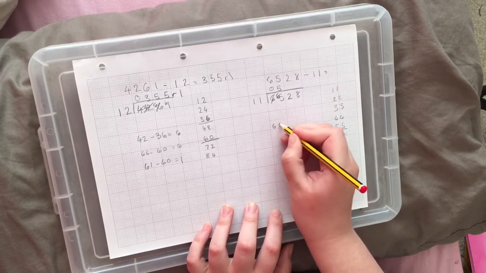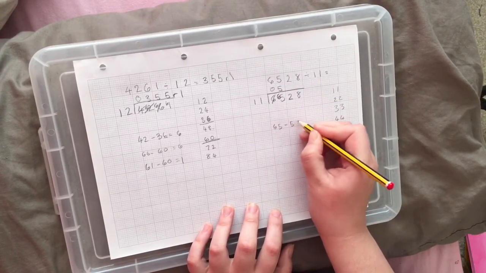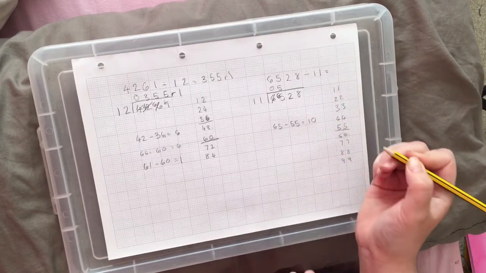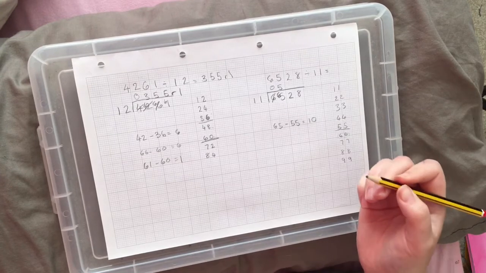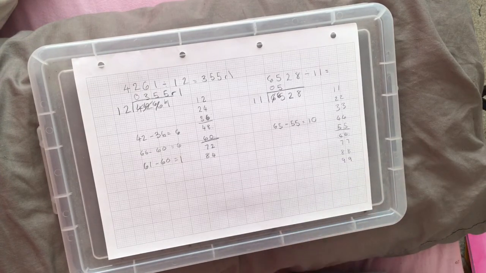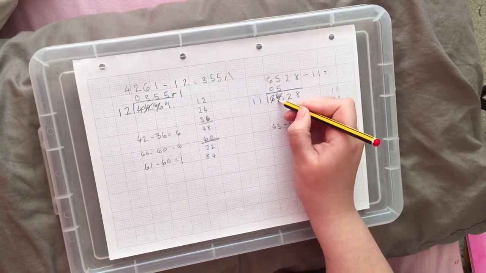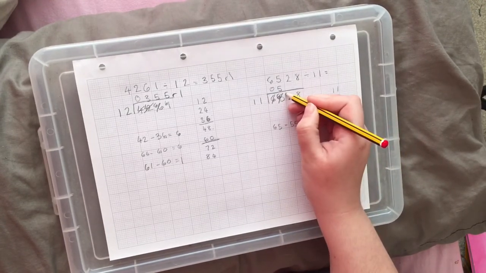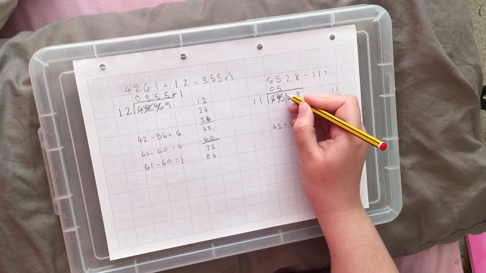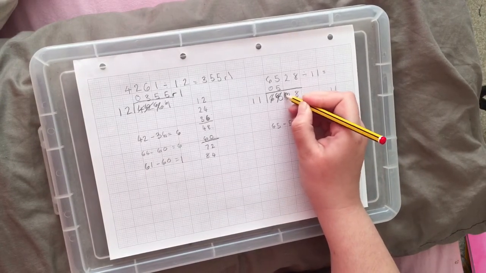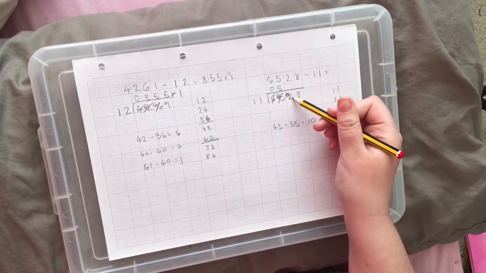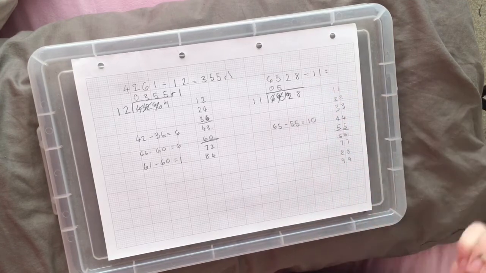And what's 65 take away 55? We should all know this. It's 10. So my remainder here is 10. Now, the really important bit here is you're not carrying over 1. Some people just write it as a 1, so it turns into 12. But you're actually carrying over 10, so it's now 102 is your next number.